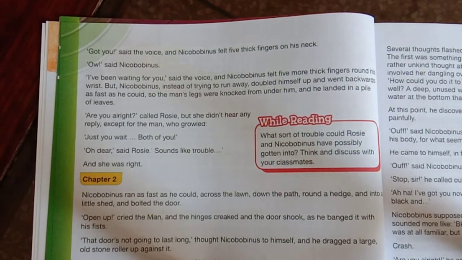So a quick recap of chapter number 1 is that two characters have been introduced to us. The first one is Nicobobinus, the second one is Rosie. Nicobobinus has been portrayed as a boy by Rosie, who is very adventurous and very daring, because she mentions that this is the boy who stuck out his tongue at the prime minister. Prime minister is basically a very important office in any country.